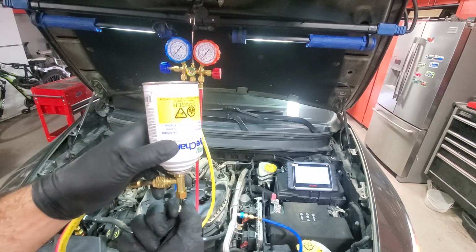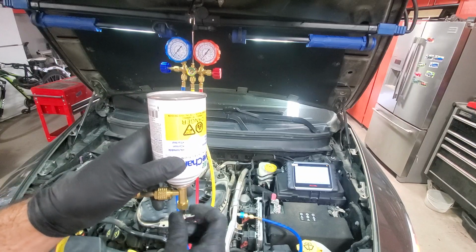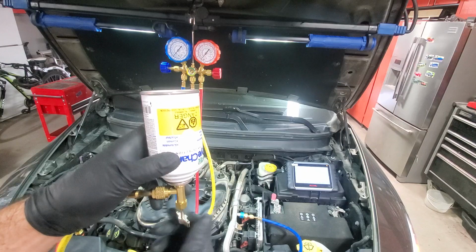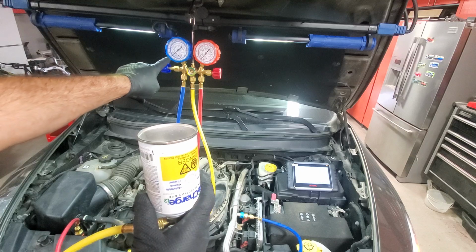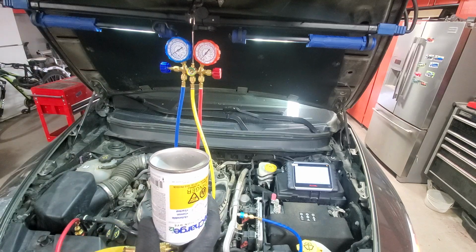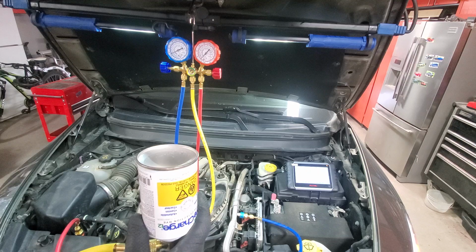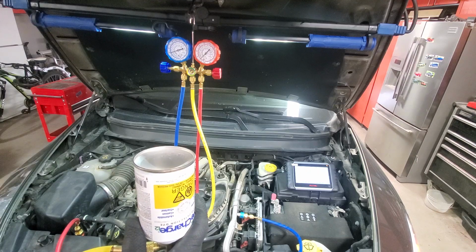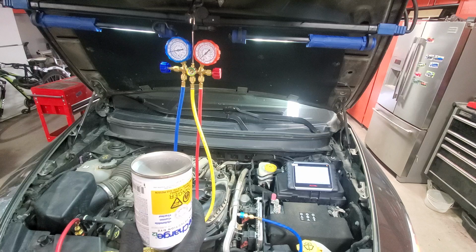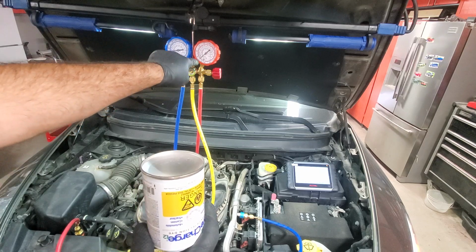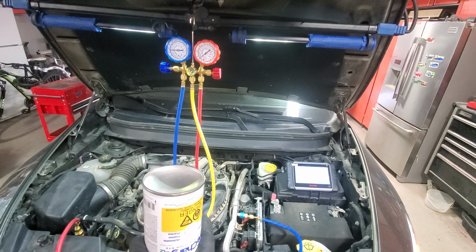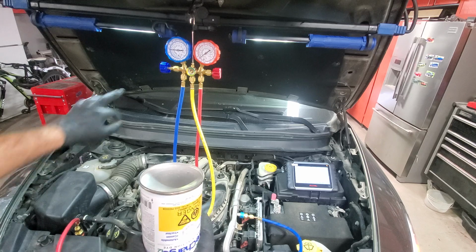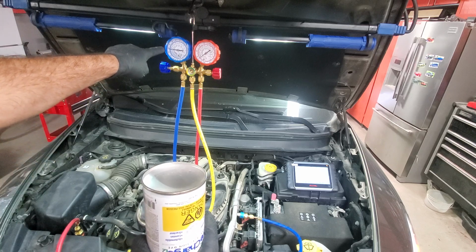We will start filling it in. You can see that low side started to pick up. And whenever the clutch gets engaged, and I'm watching my scan tool, you'll see that high pressure side will get some pressure. So we are at almost 30 now.